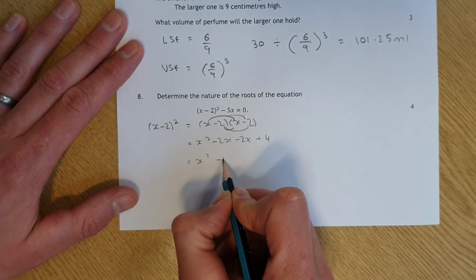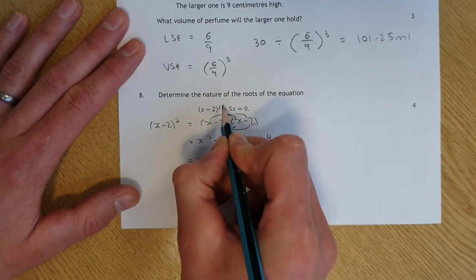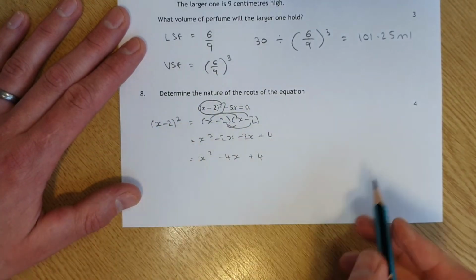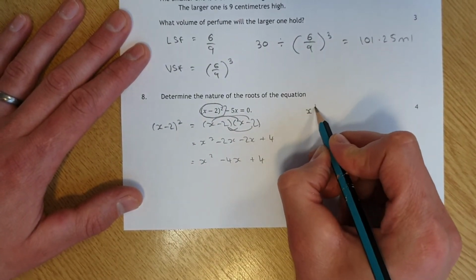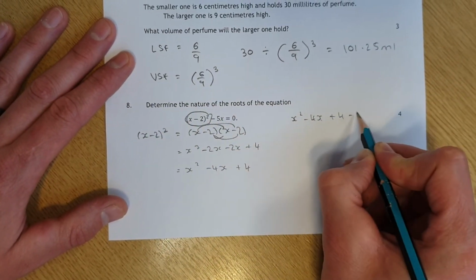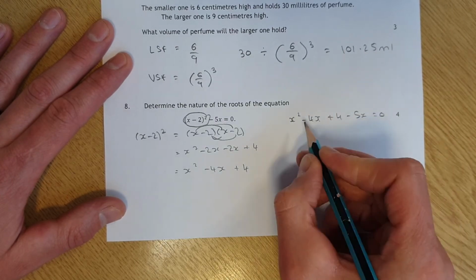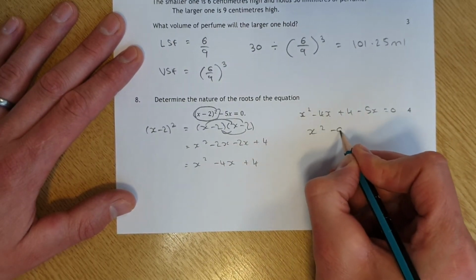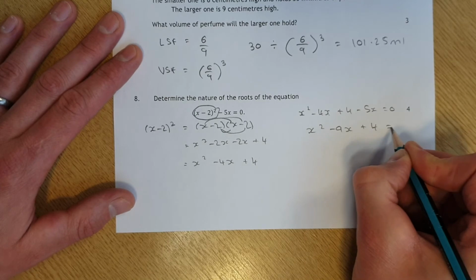So that's x squared minus 4x plus 4. So that's just this little bit here multiplied out. So we'll have x squared minus 4x plus 4 minus 5x equals 0, tidying it up. x squared minus 9x plus 4 is equal to 0.